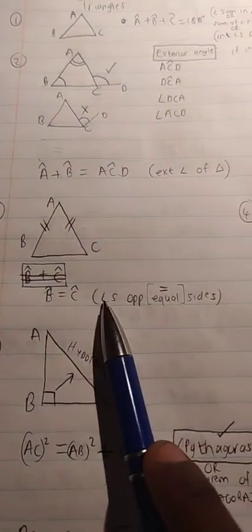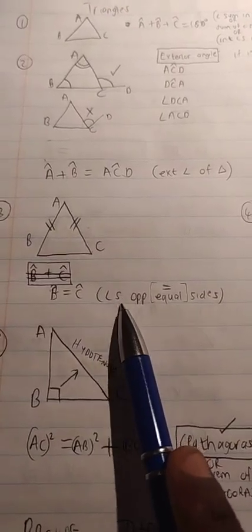Yes, beauty. Let's be careful. We use this one when we want to say sides are equal on the basis of angles that are equal. We use the other one when we want to say angles are equal on the basis of sides being equal. Don't confuse them. Okay, beauty, I hear what you're saying.